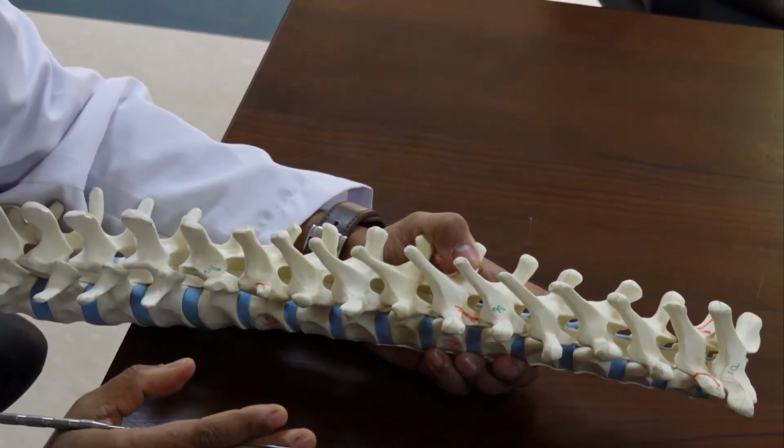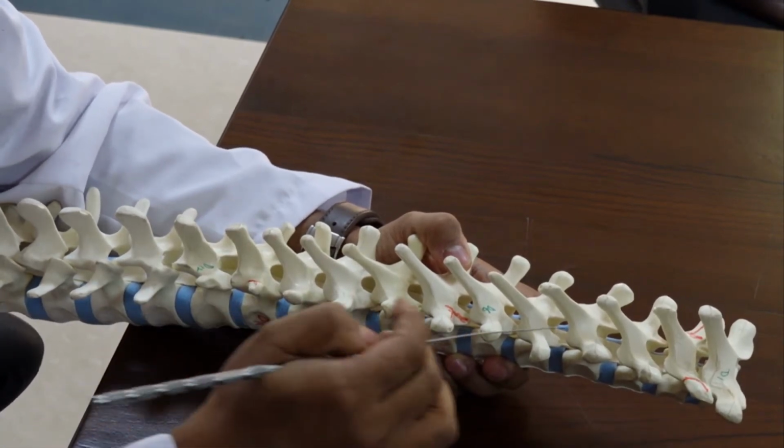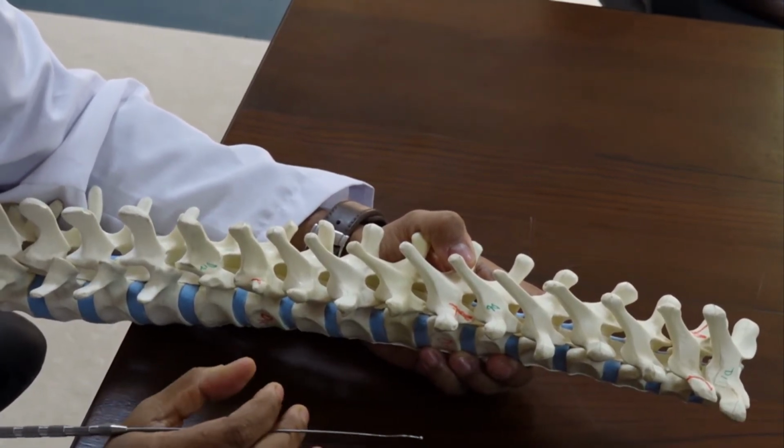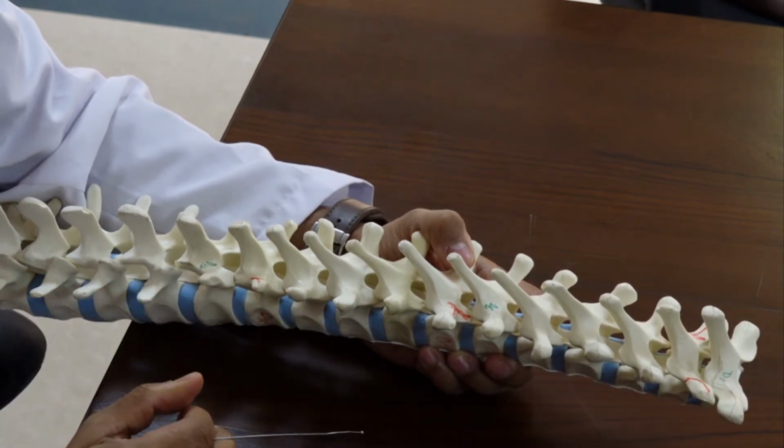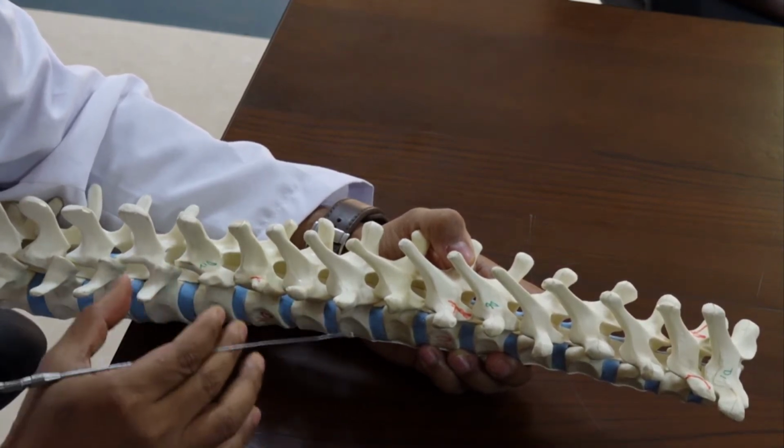And the third component is diameter of the pedicle. The diameter of the pedicle is thickest at the level of T10, T11 and T12, which is known as the lower dorsal spine. It is almost similar to the lumbar spine.